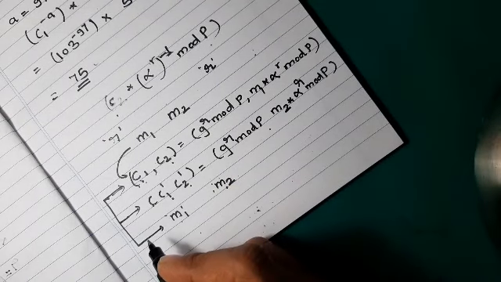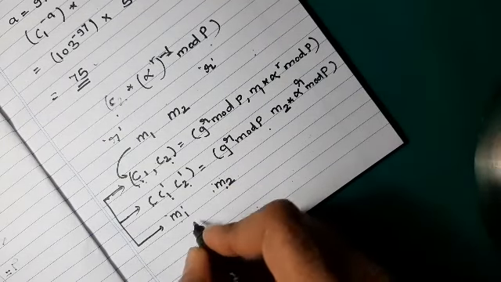So let us see how mathematically it is possible.